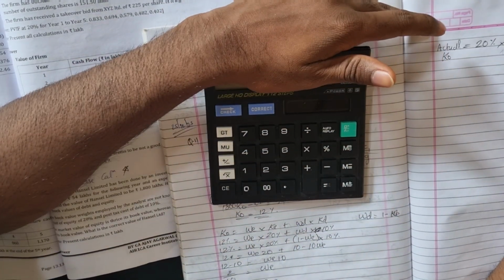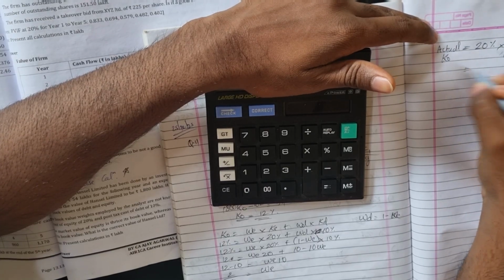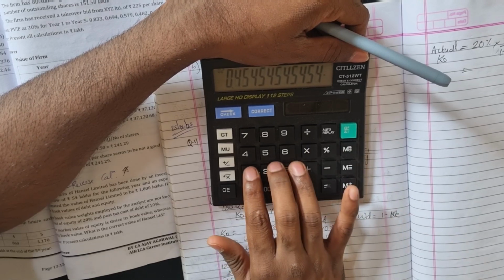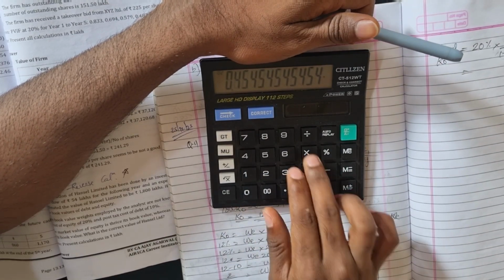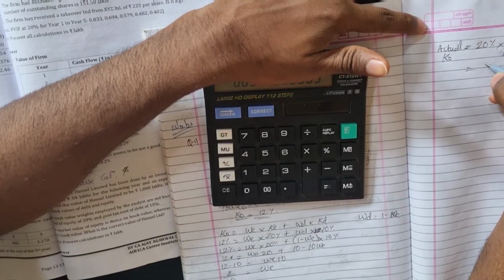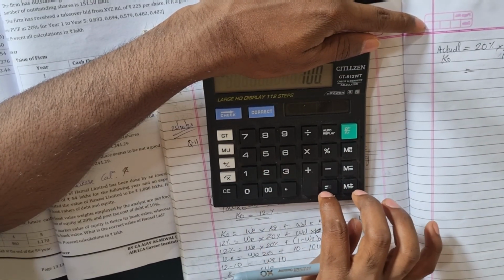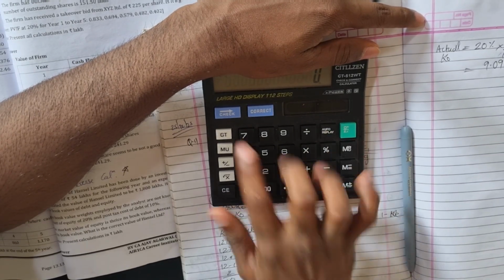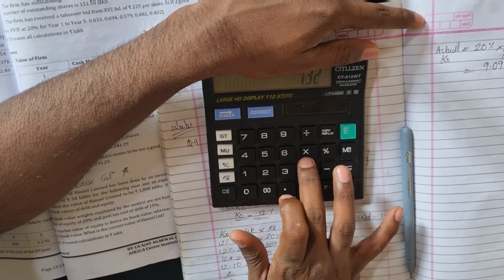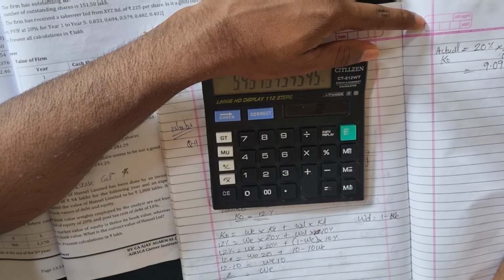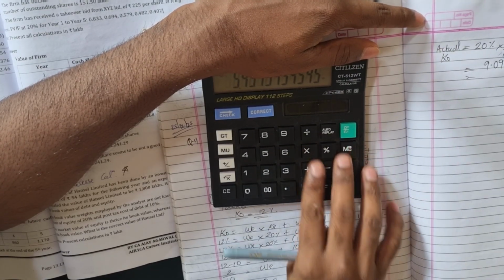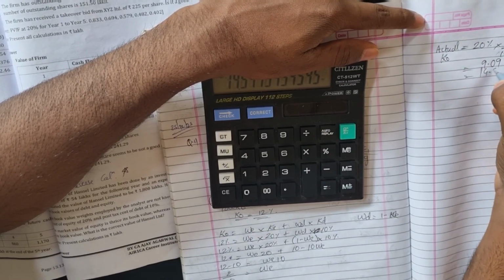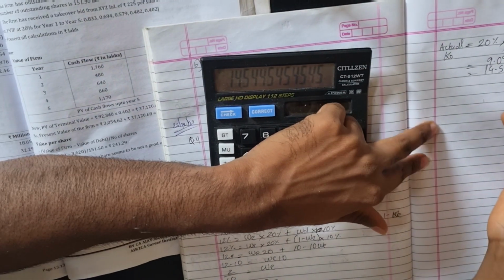So 0.6 divided by 1.32, my actual weight, is 0.45, into 20%, which gives 9.09, plus 5.45. So what is my actual KO? 9.09 plus 5.45 is 14.54. My actual KO is 14.54.